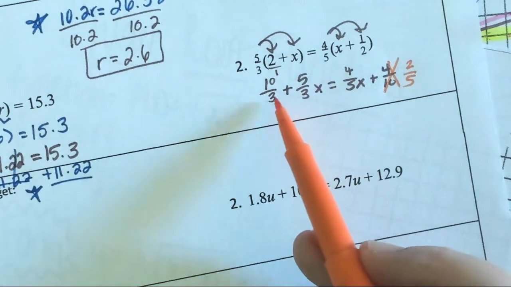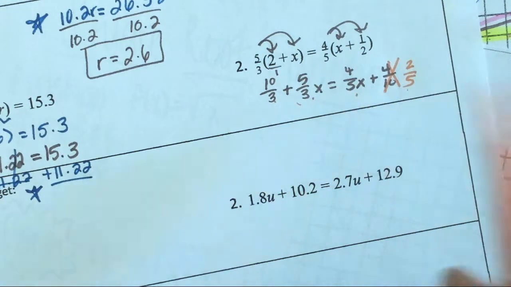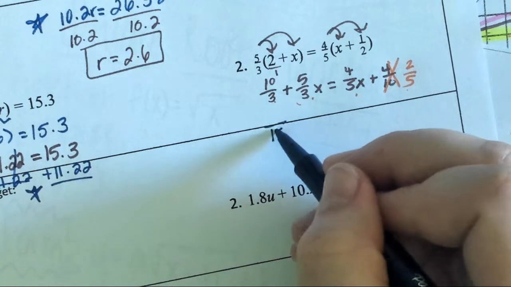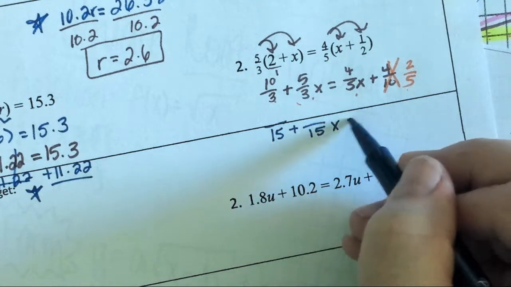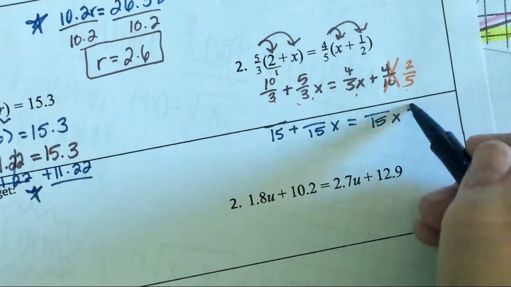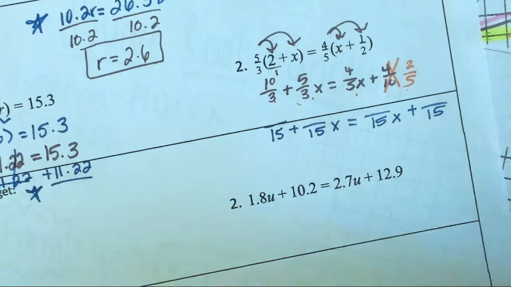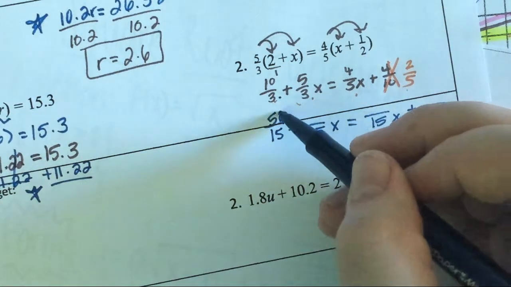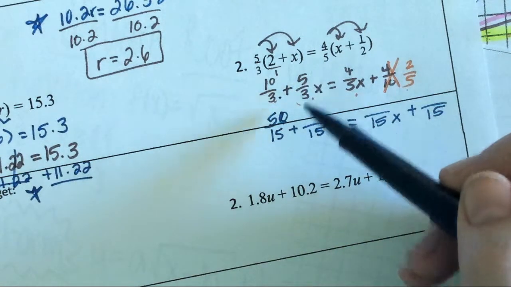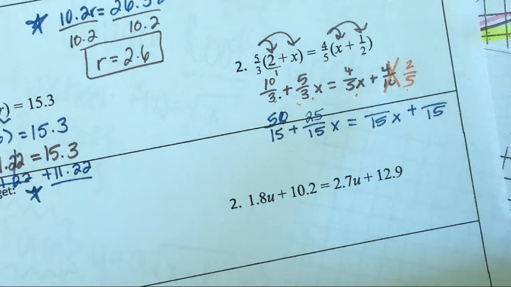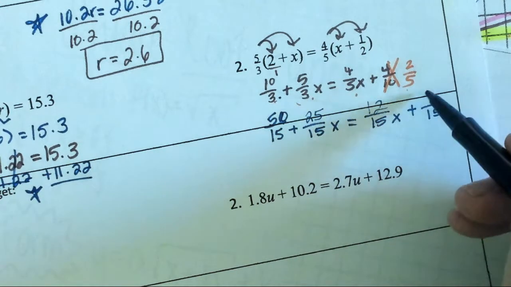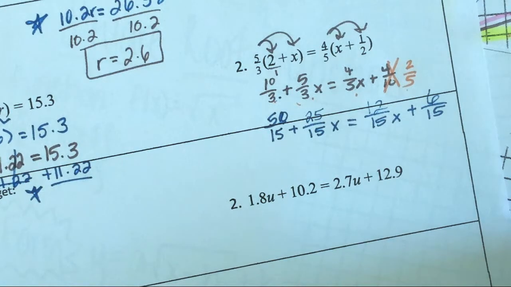Okay, so I have a fraction with a 3 in the bottom, a fraction with a 3, a fraction with a 5, a fraction with a 5. What should I pick for my denominator then? 15, because that's the number that 3 and 5 both go into. So I know I'm going to have all 15s. 3 times 5 is 15, so 10 times 5 is 50. 3 times 5 is 15, 5 times 5, 25. 5 times 3 is 15, 4 times 3, 12. 5 times 3, 15, 2 times 3, 6. So I have a 50 over 15, a 25 over 15, a 12 over 15, and a 6 over 15.